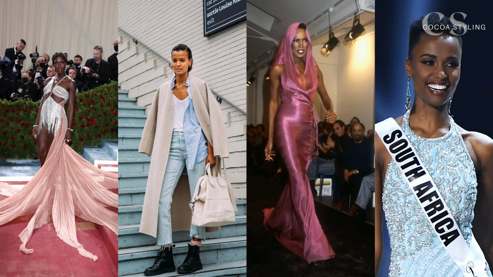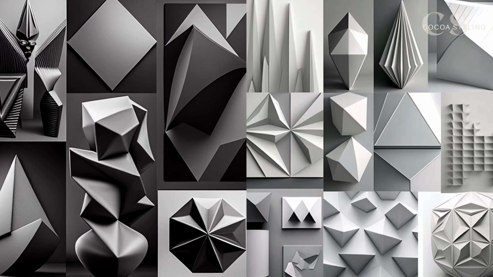Then we have your vertical line, which is not necessarily how tall or short you are, but it's about your perceived height, so how tall you are in comparison to how tall you look. And finally, we have lines, which is what all of this is about. This is basically deconstructing your features and how they would look in simple lines and geometric shapes. And the types of lines that we have are soft, sharp, and blunt.